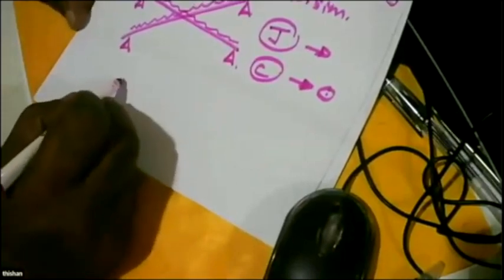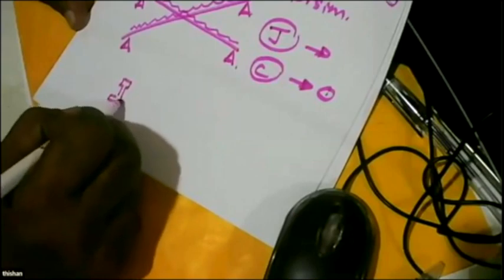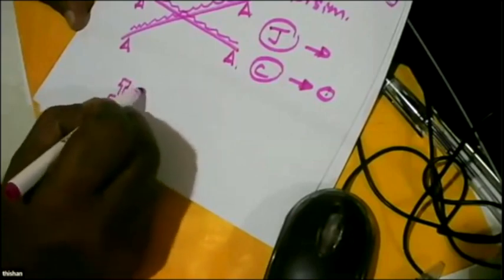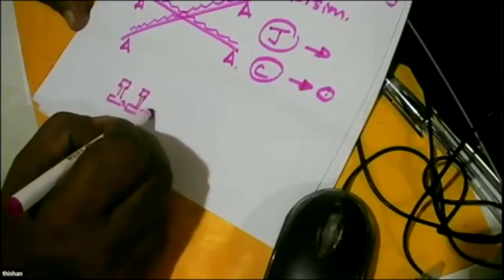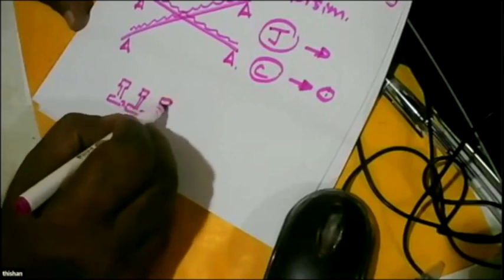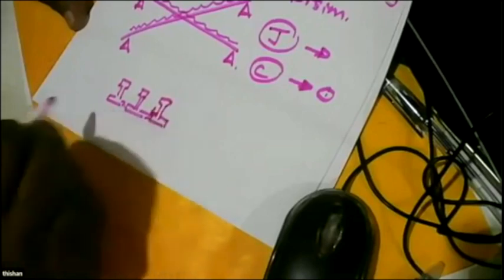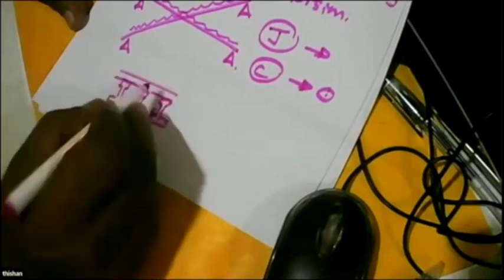Let's say take a beam bridge, I beams, what we call M beam bridge. Then there's a deck.